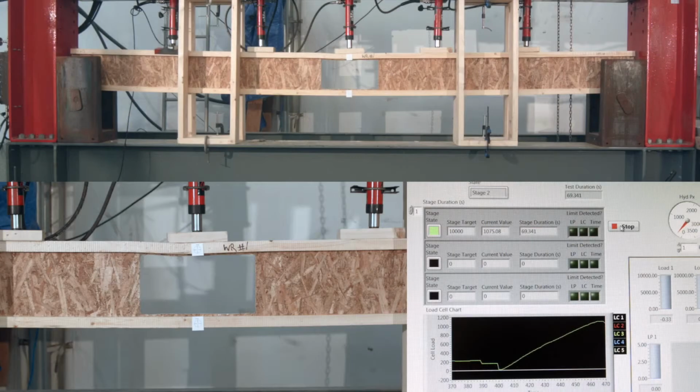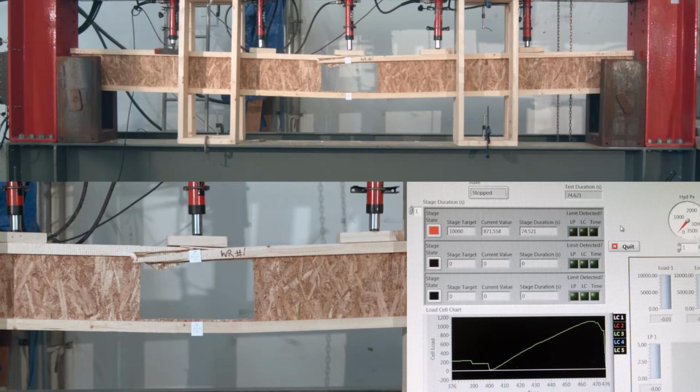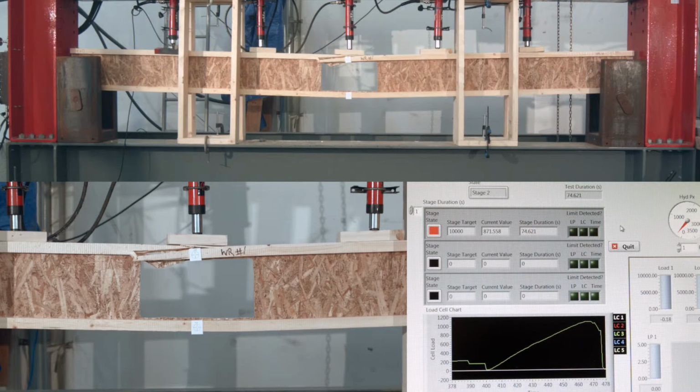Up next is the complete web removal. This can be common for HVAC runs. It failed at a similar mass loading as the hole at center.